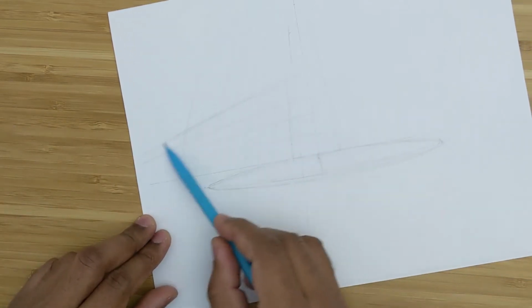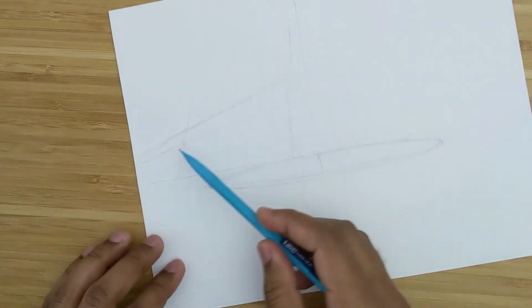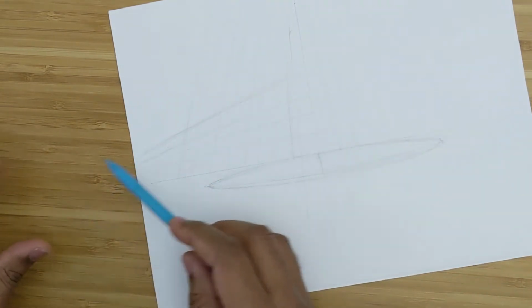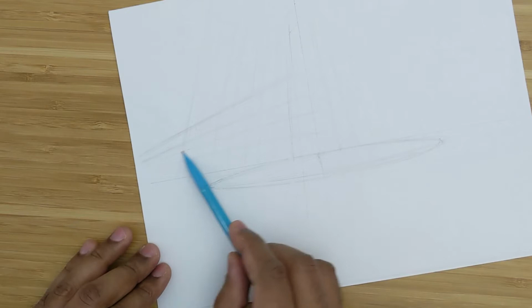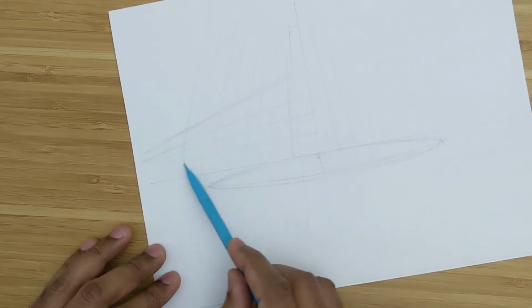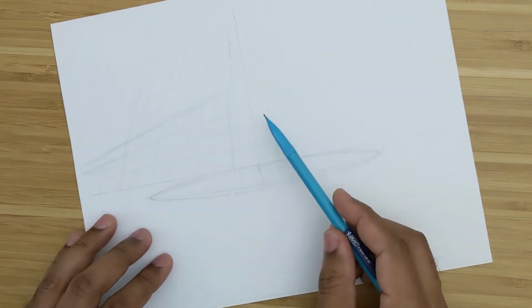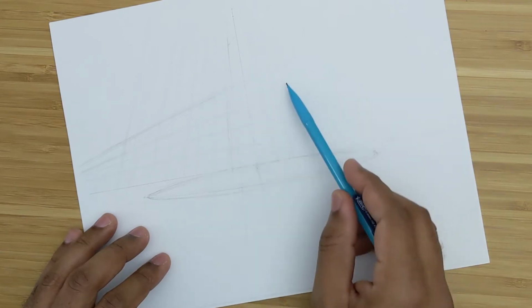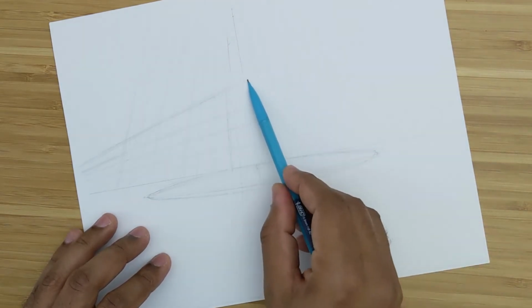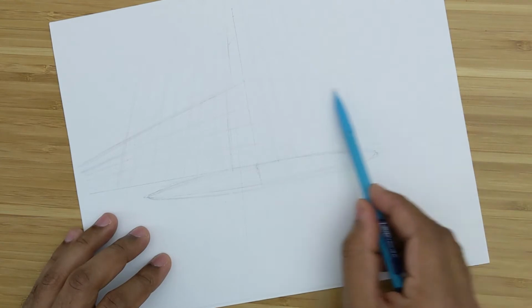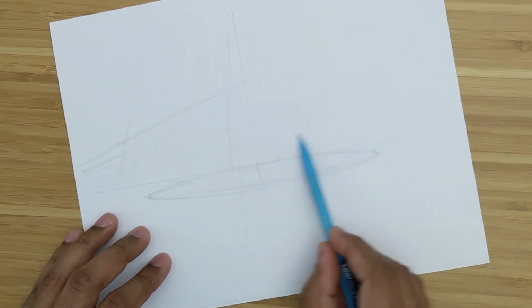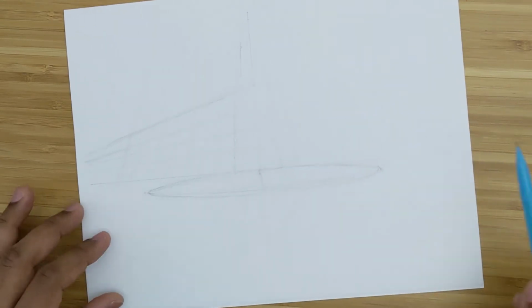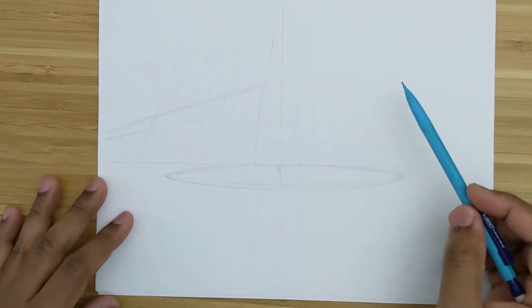But if you want to be very precise, you can have a bigger sheet of paper, or some kind of marker on the table so that you get these lines done. Similarly, I can have these lines done on this side as well. Okay, so this is the perspective grid.